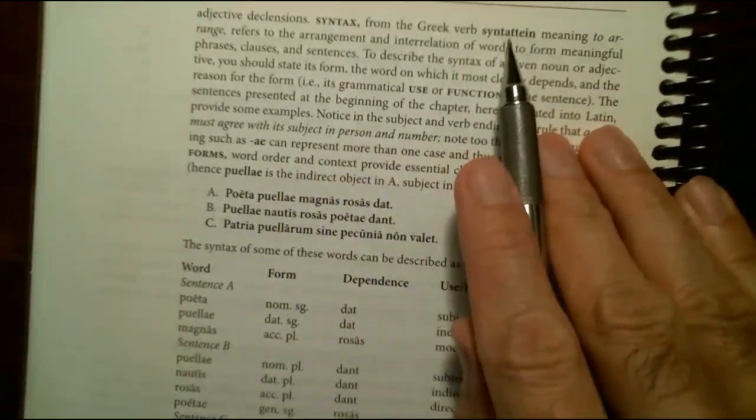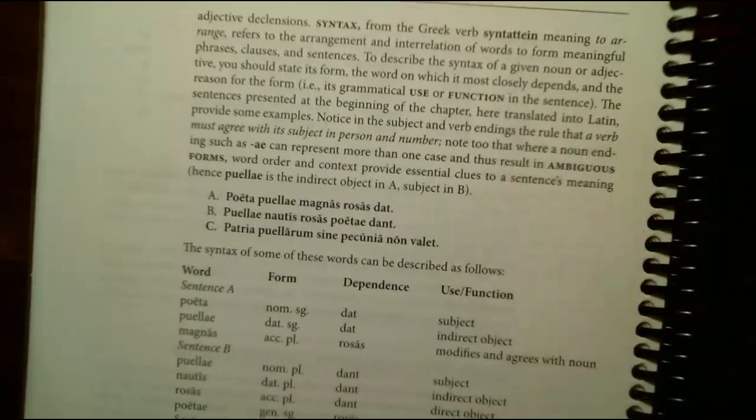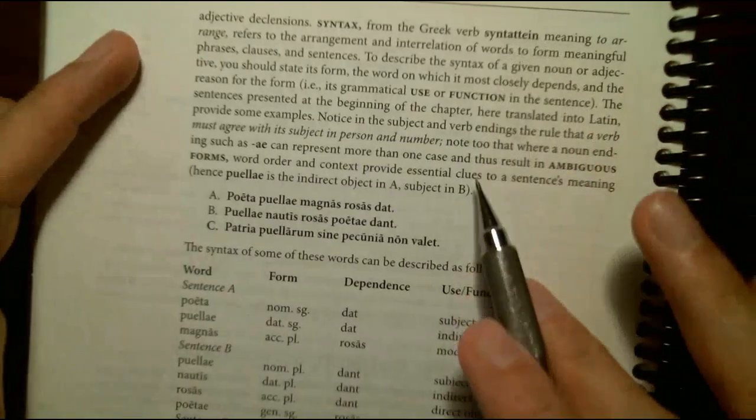Syntax comes from the Greek word syntassein, which means to arrange, like troops in a battle formation in a line moving forward. It refers to the arrangement of words and their interrelation to each other. Okay, so read through that.